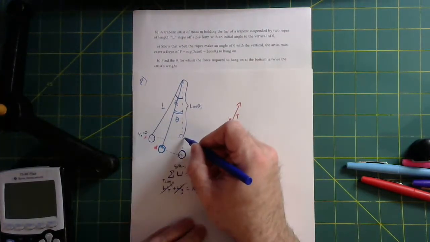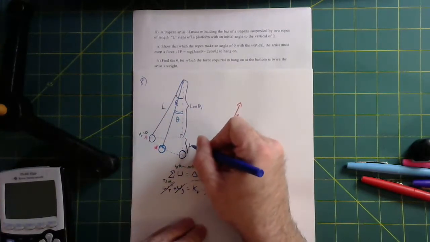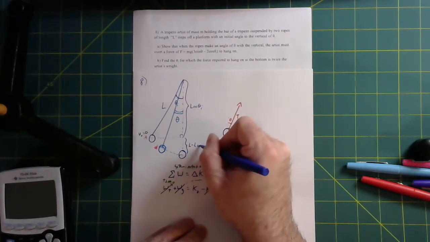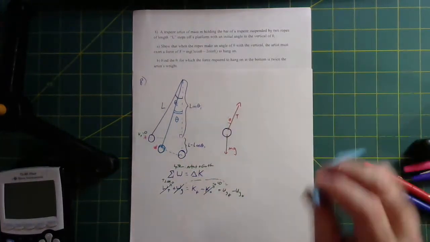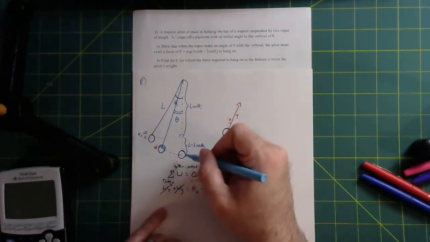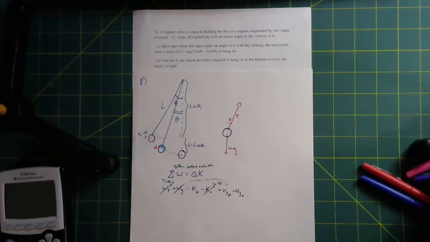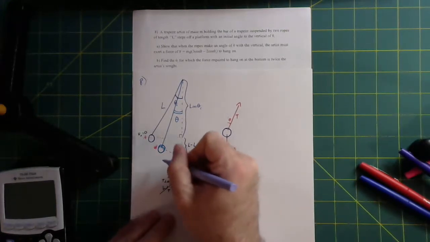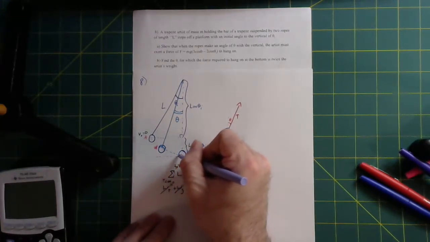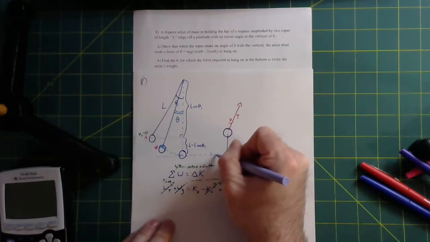So what's this length here? The whole thing is L. So this is L minus L cosine theta I. So I'm going to choose to call this bottom spot right here height 0.